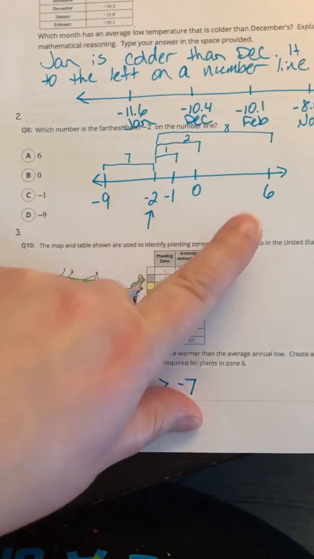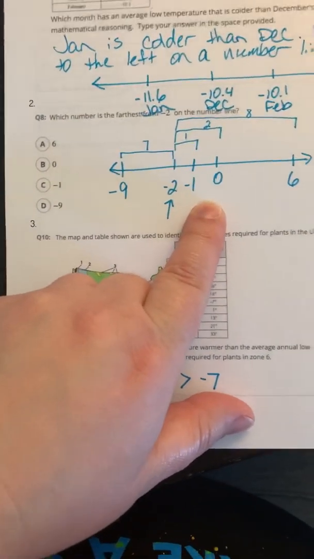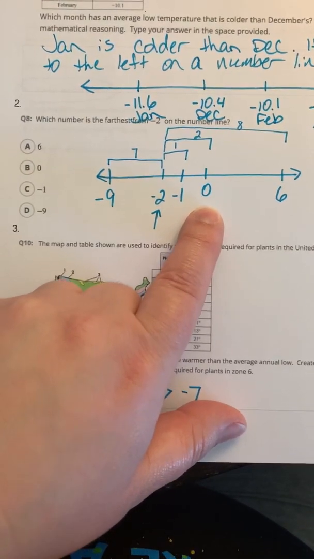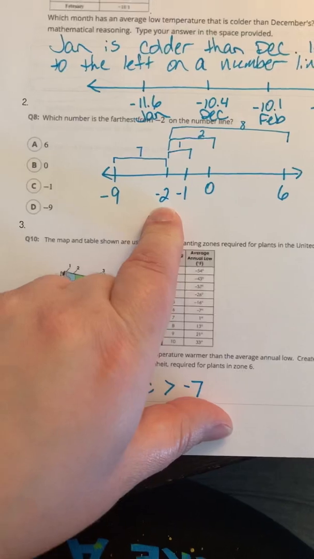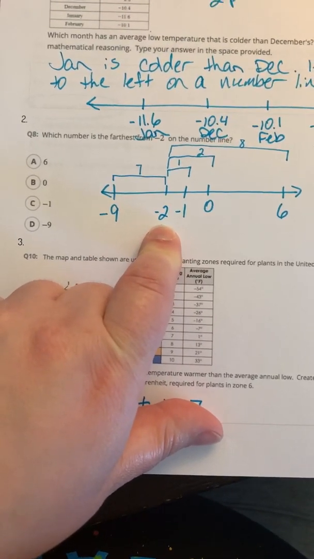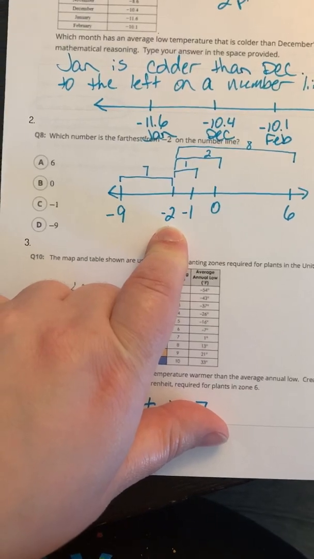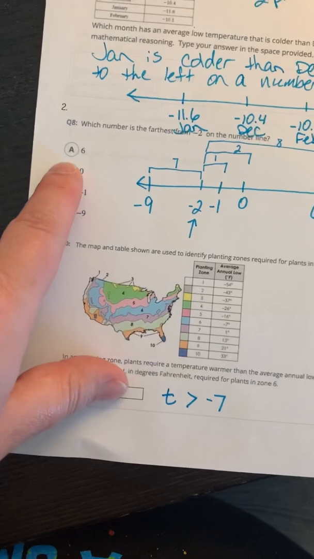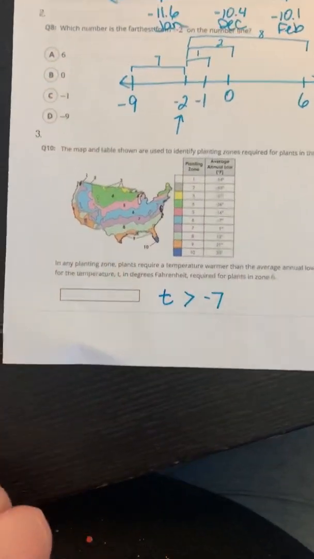So I put all of these numbers on a number line. This is absolute value because you're figuring out distance from a number. So the absolute value, you're subtracting. The one that's the furthest from -2 would be 6. So letter A, I didn't mark it, but that's the answer.